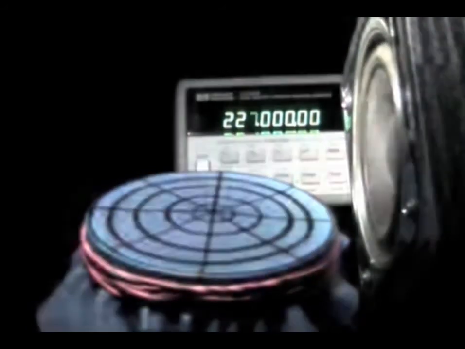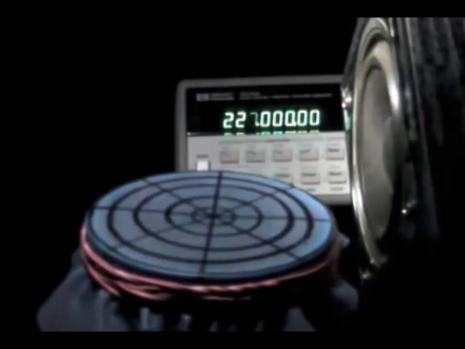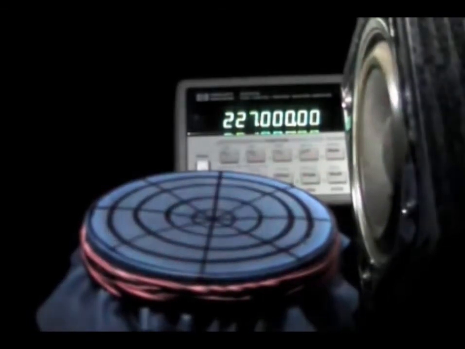Here's the fourth pattern. The center of the membrane moves opposite the outside edge. In fact, there's a circle that doesn't move at all. This is a pattern where the center and the outside edge move in opposite directions.